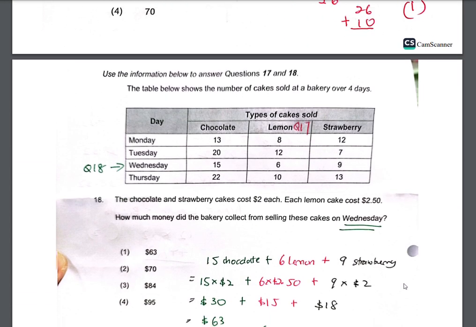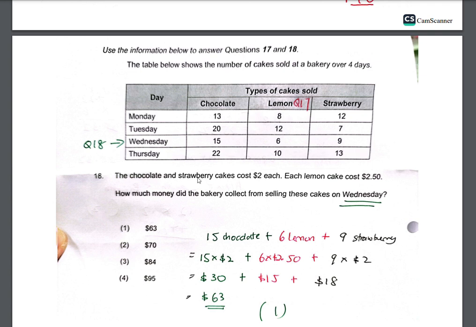Next one, to answer question 18, the chocolate and strawberry cakes cost $2 each. Each lemon cake is $2.50. How much money did the bakery collect from selling these cakes on Wednesday? So I look at just this row for Wednesday. Okay, so 15 chocolate cakes, 6 lemon cakes, 9 strawberry cakes.